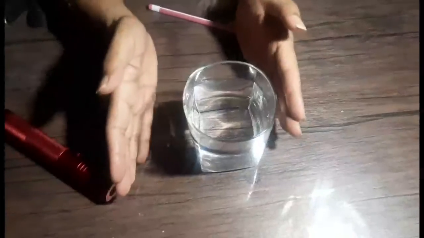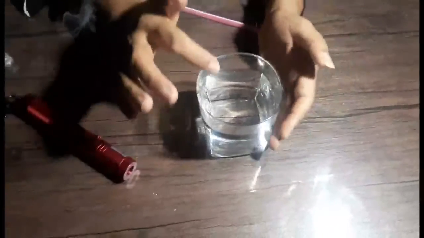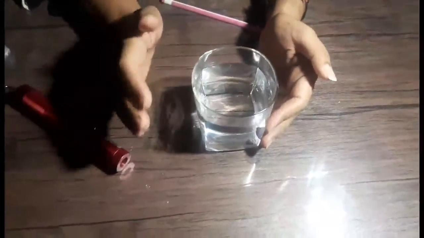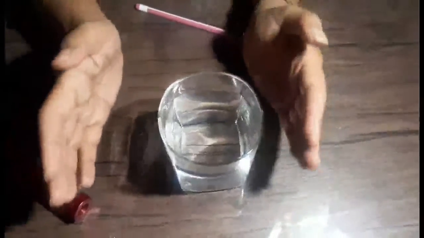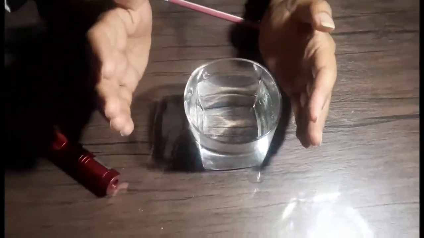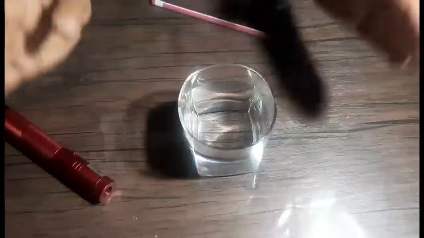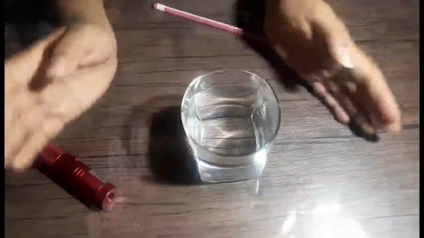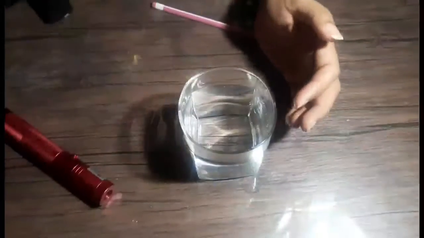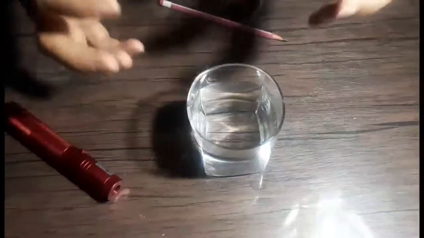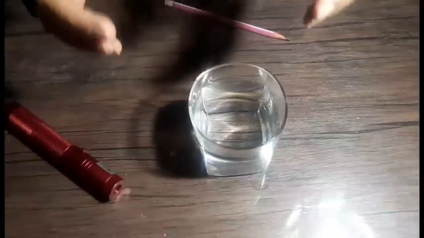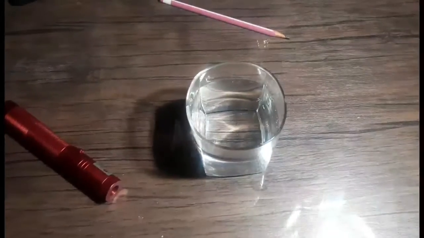It bends because in the air the speed of light is different, and inside the water the speed of light is different, because air is a rarer medium. Rarer medium means a medium where the molecules are far apart from each other, as in gas, but in case of water the molecules are closer.